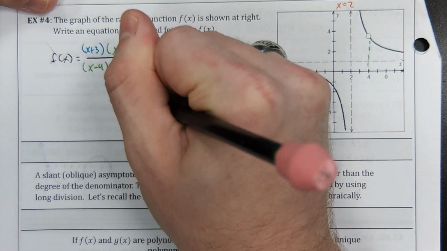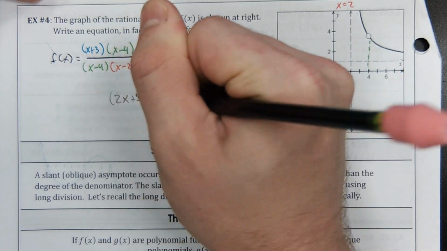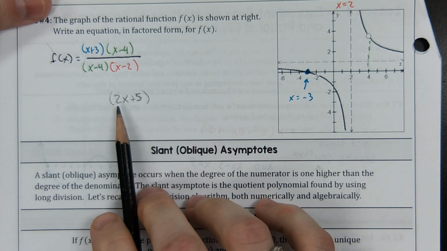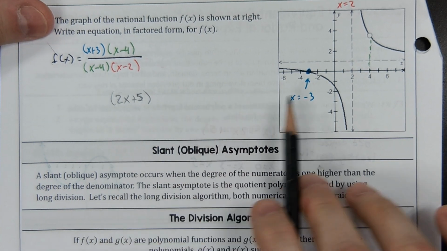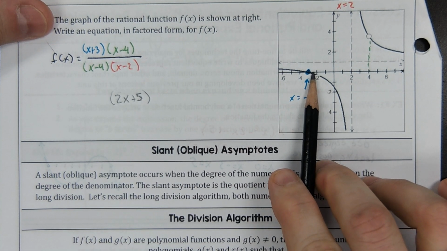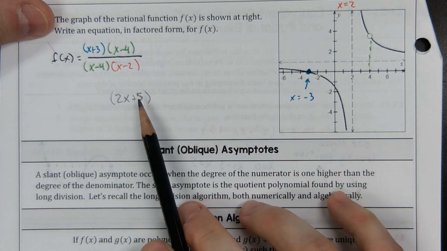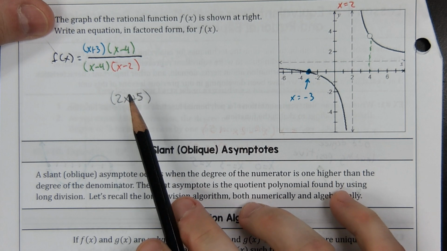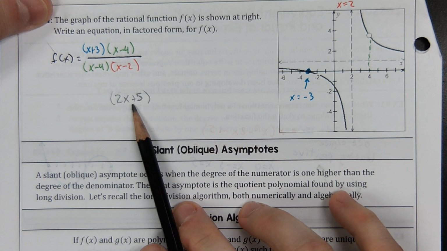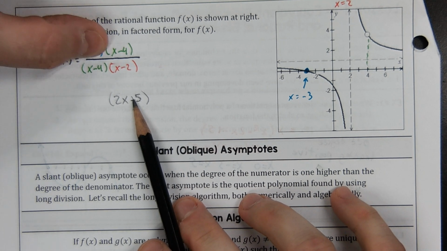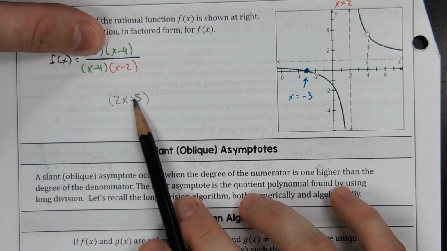Struggle bus. There you go. 2 times negative 2.5 is negative 5. Great. So if this thing crossed the x-axis at negative 2.5, it would force a factor in my numerator to be 2x plus 5. But look here. If this was on the top instead of this blue thing, what would the leading coefficient of my numerator be? A 2.